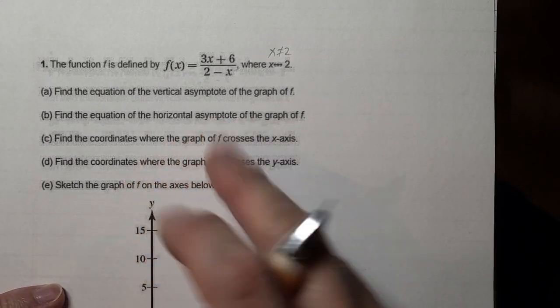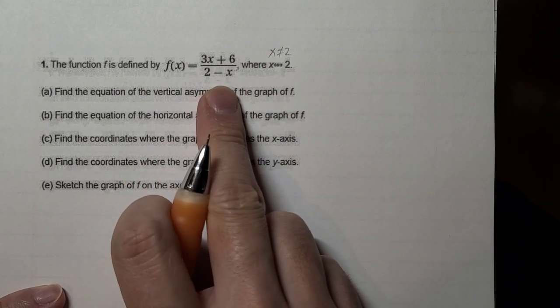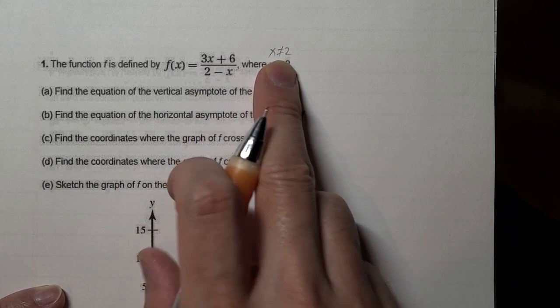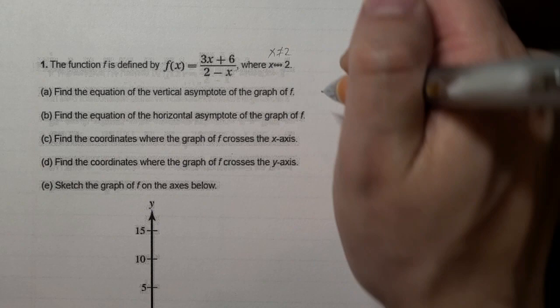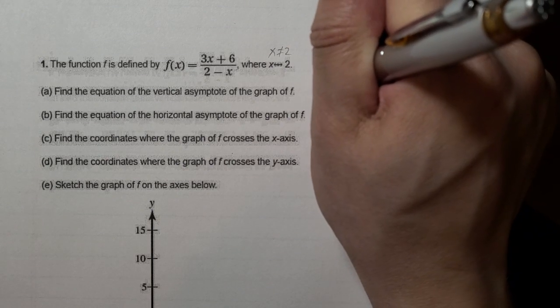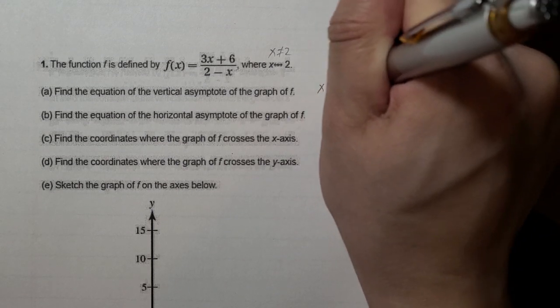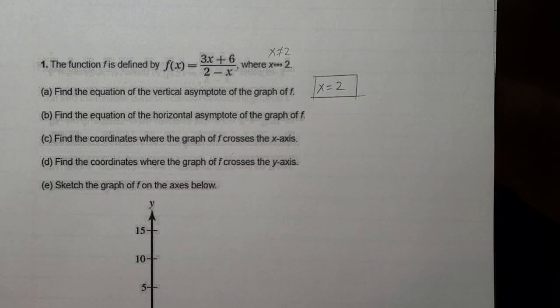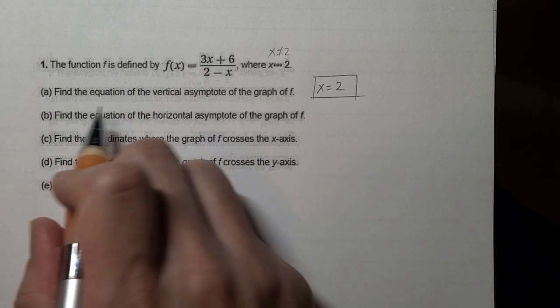So the vertical asymptote here, well, when are we dividing by 0? That's when x is equal to 2. They even told us that x cannot equal 2. So there is a vertical asymptote at x equals 2. So the equation is also x equals 2. You have to write it as the equation. This would be the equation. x equals 2 is a vertical line.